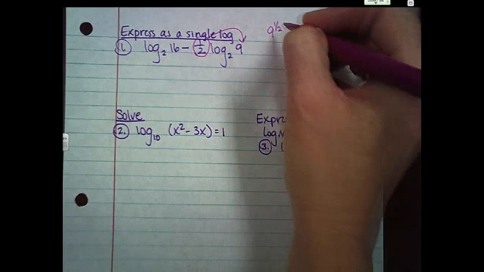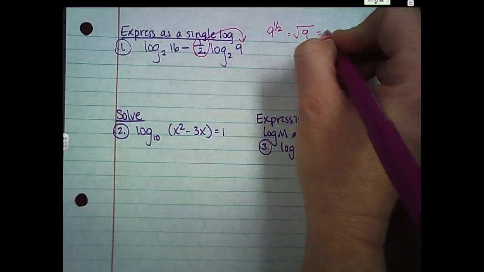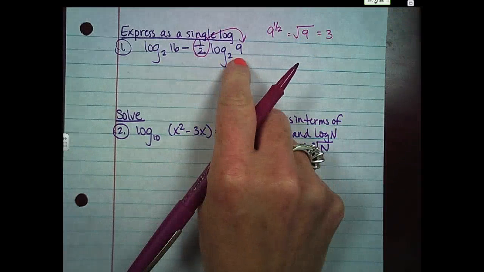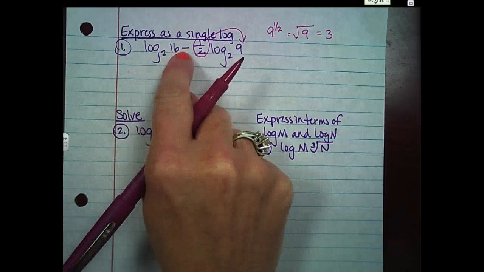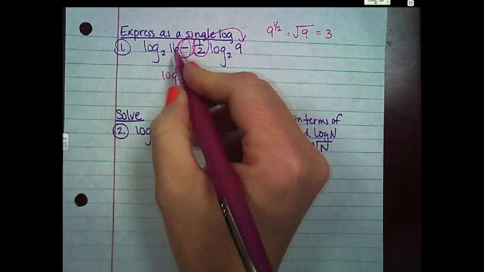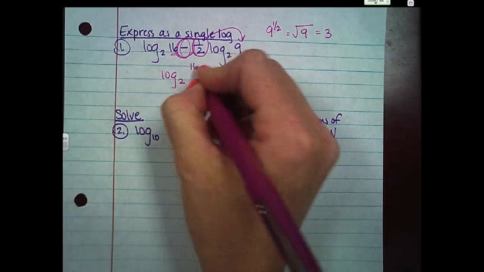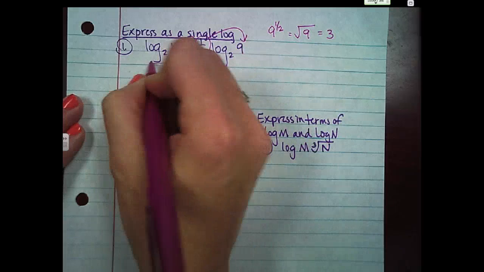If I have 9 to the 1/2 power, that's the same as the square root of 9, which really means that's a 3. Okay? So I've got log base 2 of 16 minus log base 2 of 9. And subtraction means division. So I've got log base 2, whatever number's first goes on top, and then this, remember, we decided was a 3. And now you've written it in 1 log.